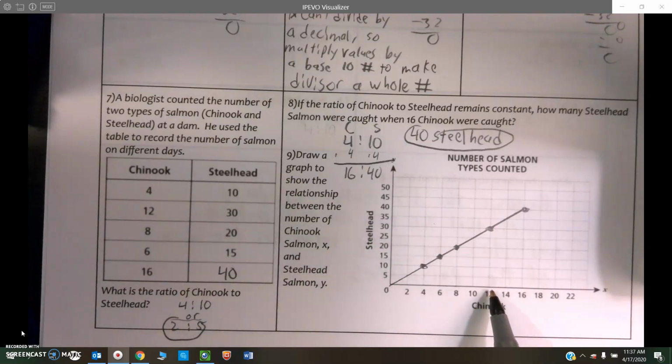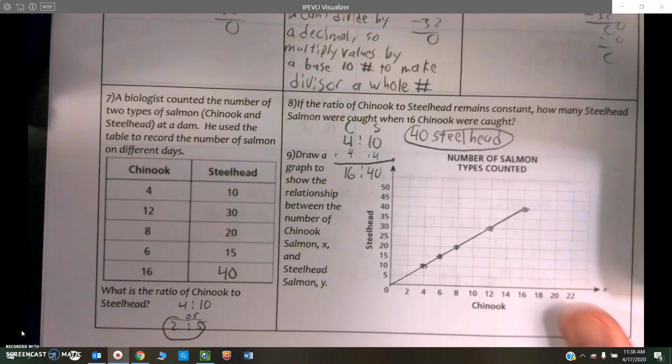So 12 on the x, and then up 30. When there were 16 Chinook, there were 40 steelhead, so right 16, and then up to the 40. And then I also filled in some extra ones as well, because I knew that if there were 4 Chinook and 10 steelhead, then 8 Chinook, 20 steelhead, using my ratio knowledge to graph a few extra points. Okay.